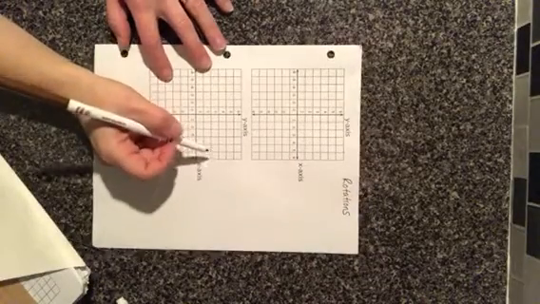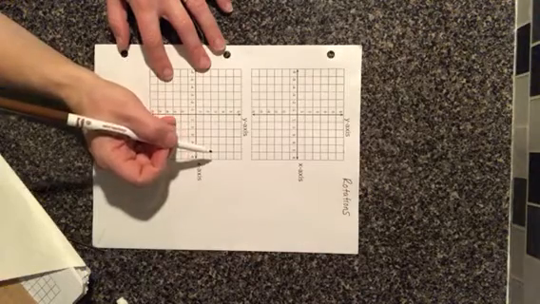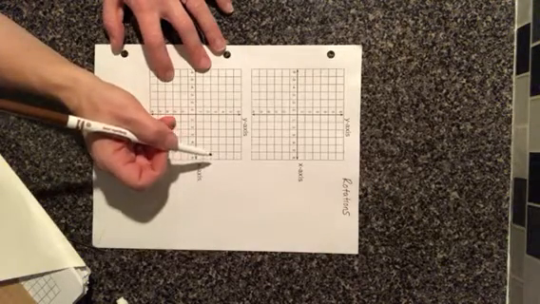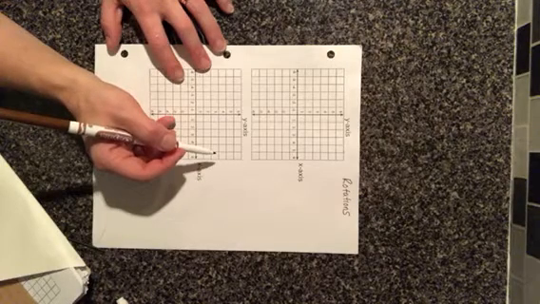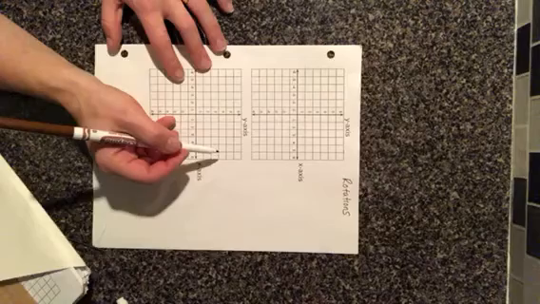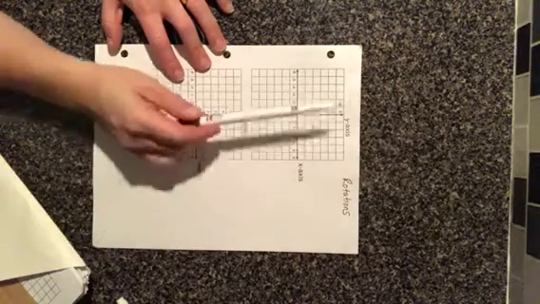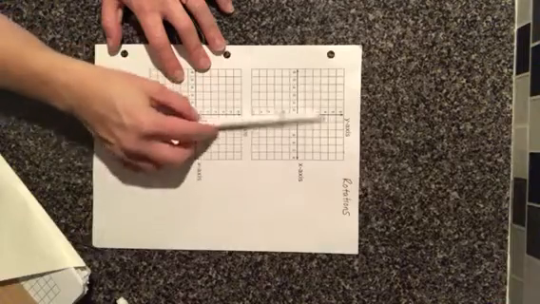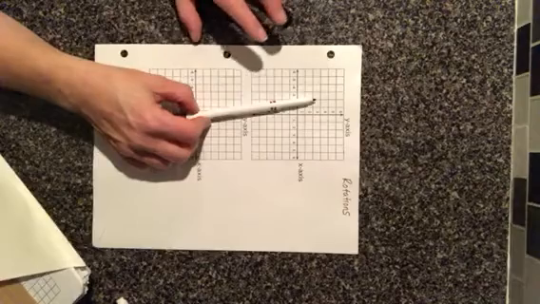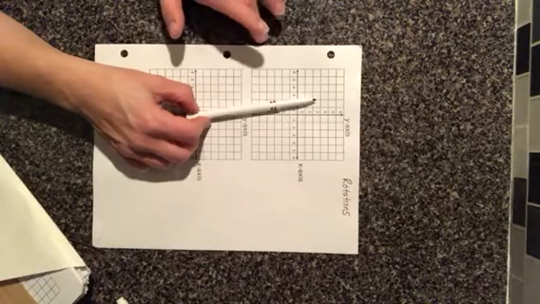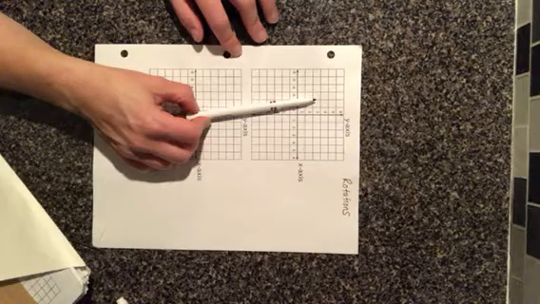We're going to learn about rotations, which is another transformation. What I don't want you to forget is that transformations always remain congruent. So if you have a pentagon or a triangle and you move it from one place to another on the coordinate plane, depending on how you move it, if you translate it, reflect it, or rotate it, the size and the shape will never change. They will always be congruent.